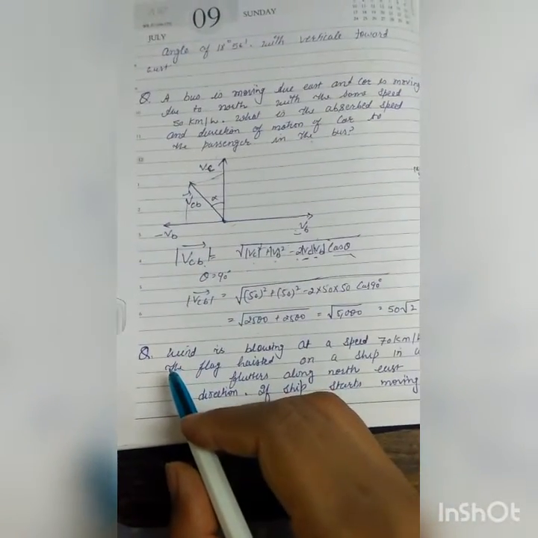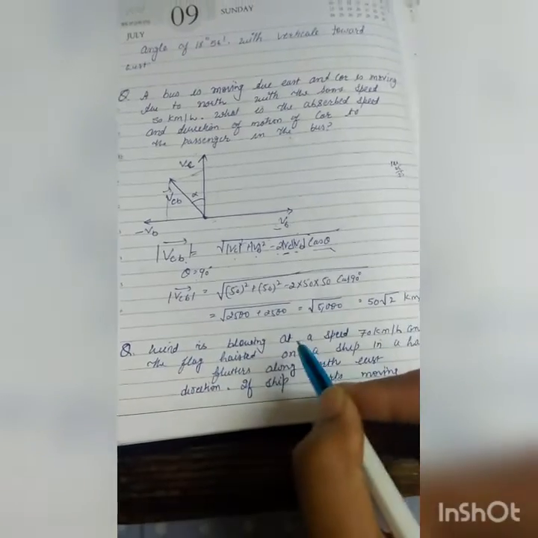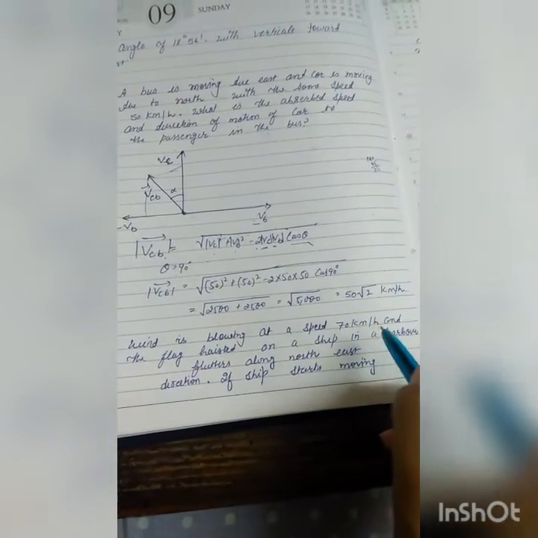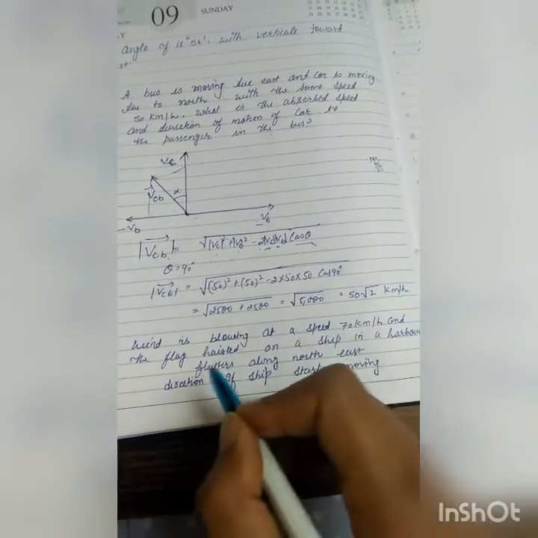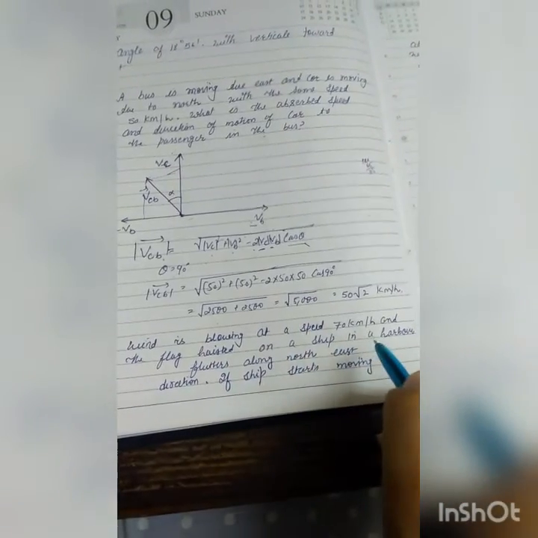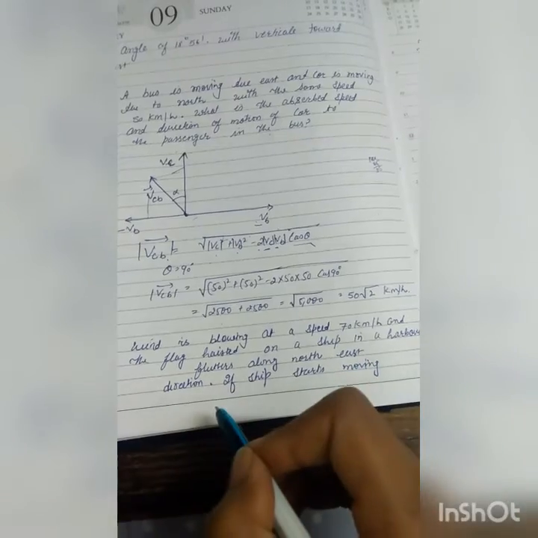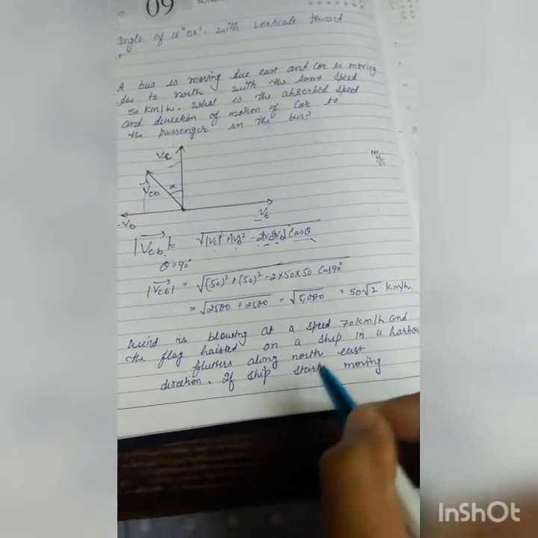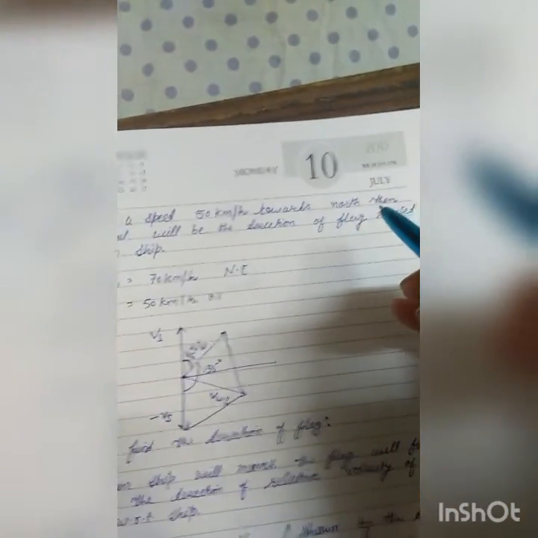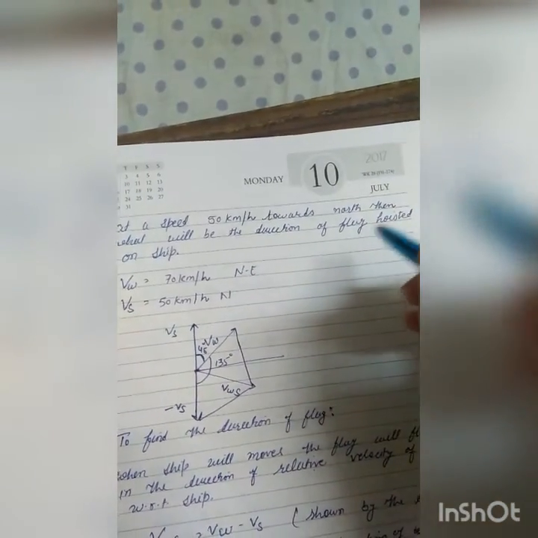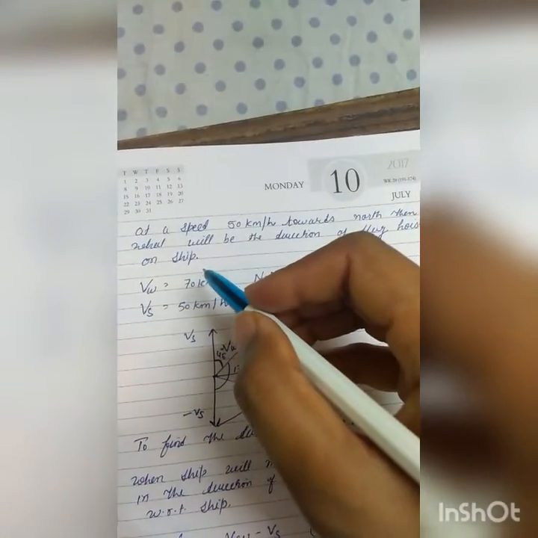Now the next question. Wind is blowing at a speed of 70 km per hour and the flag hoisted on the ship in the harbor flutters in the northeast direction. If the ship starts moving at a speed of 50 km per hour towards the north, what will be the direction of the flag hoisted on the ship?